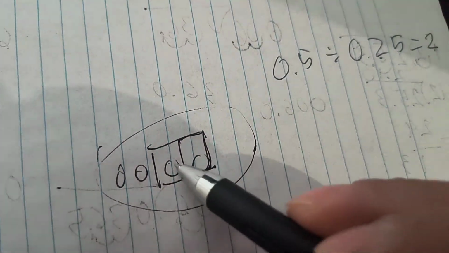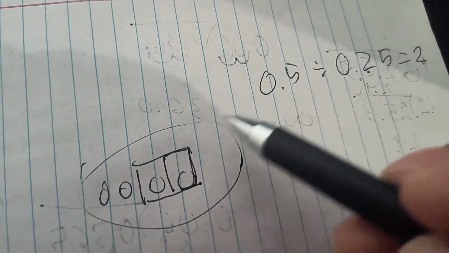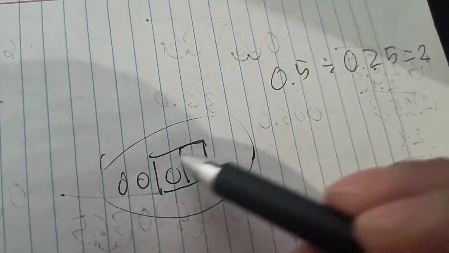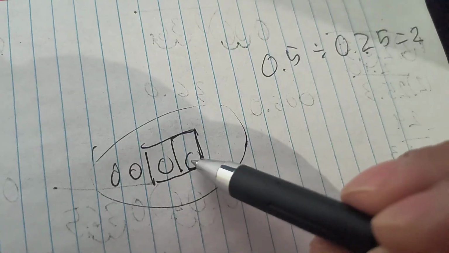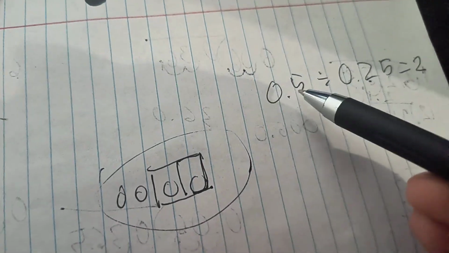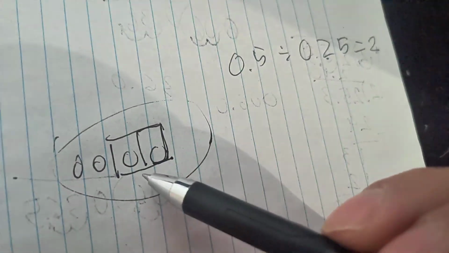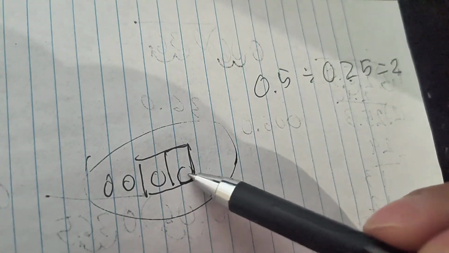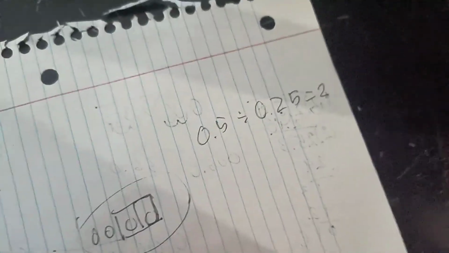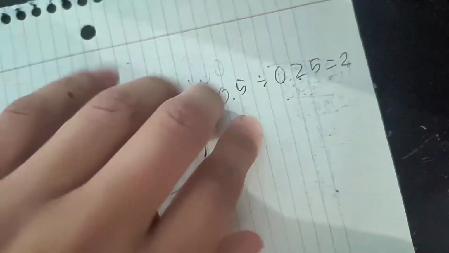And I were to divide half of this group, which is the 0.5, by a quarter of the whole group, which is 1. Half is 2. 0.5 is 2. And a quarter of it is 1. 2 divided by 1 is 2. And that's why it makes sense. We're dividing smaller numbers, but we're still dividing groups.